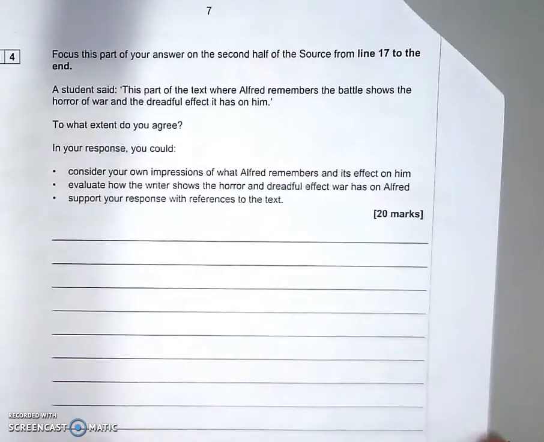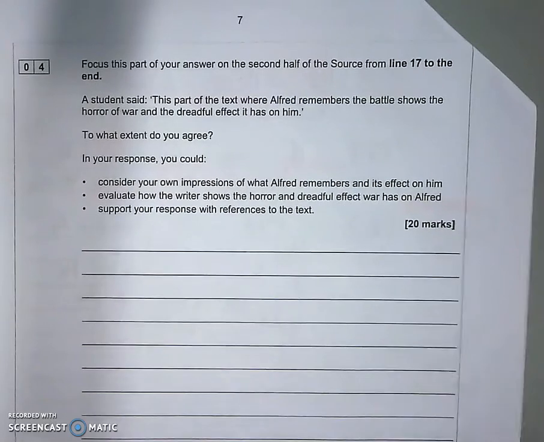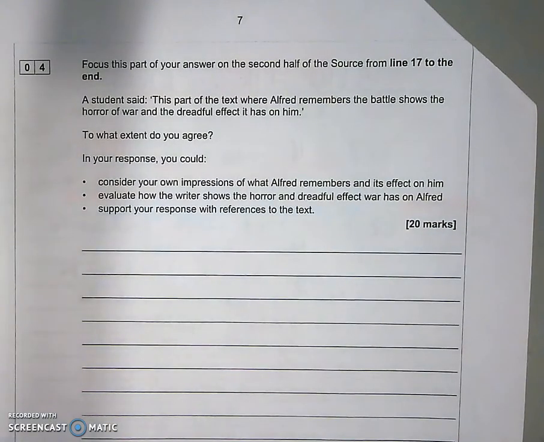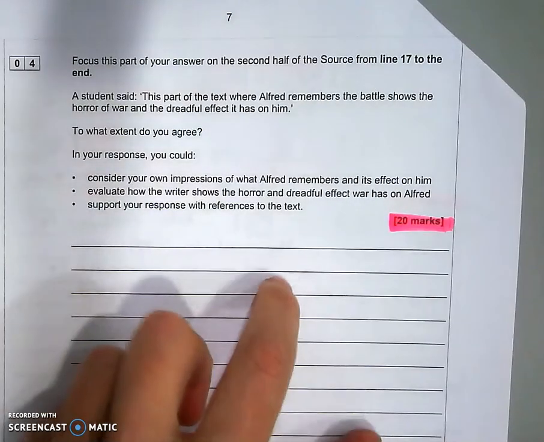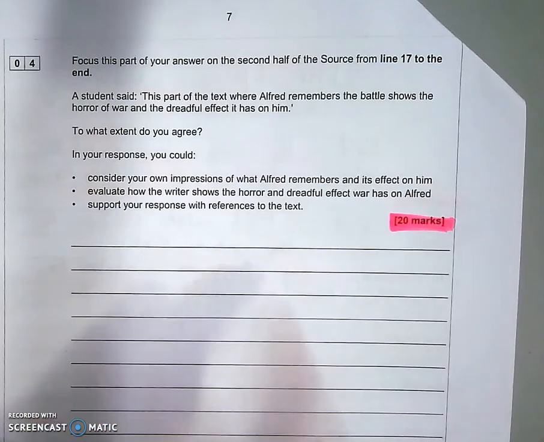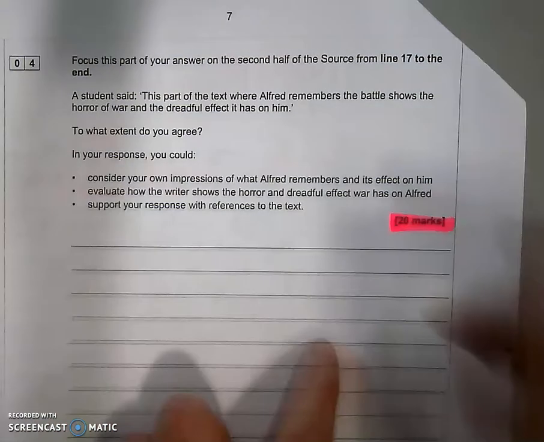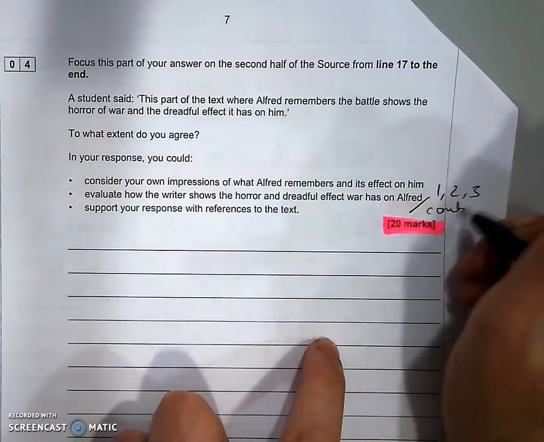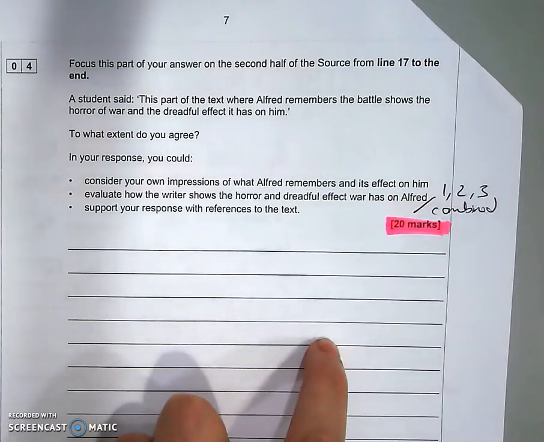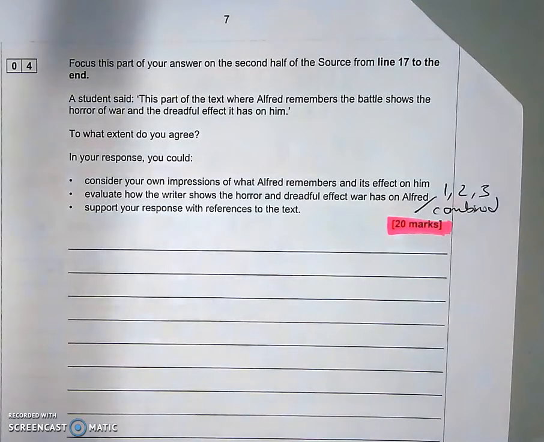Worth the most marks out of the reading section, and also another question that students find particularly tricky. It's worth noting here how many marks it's worth. That is the same as question number 1, 2 and 3 combined. That needs to be reflected in how much you write.